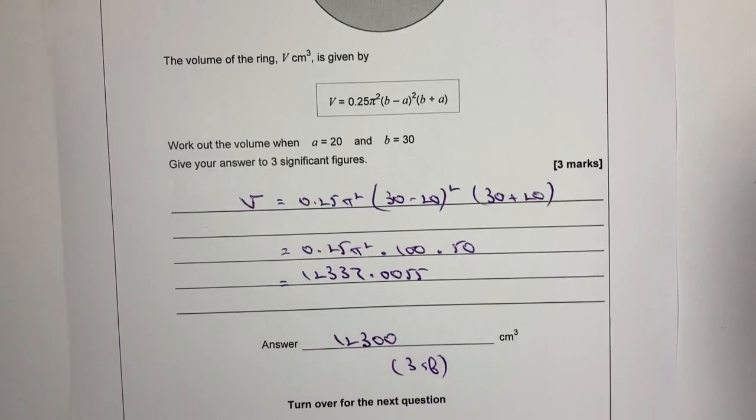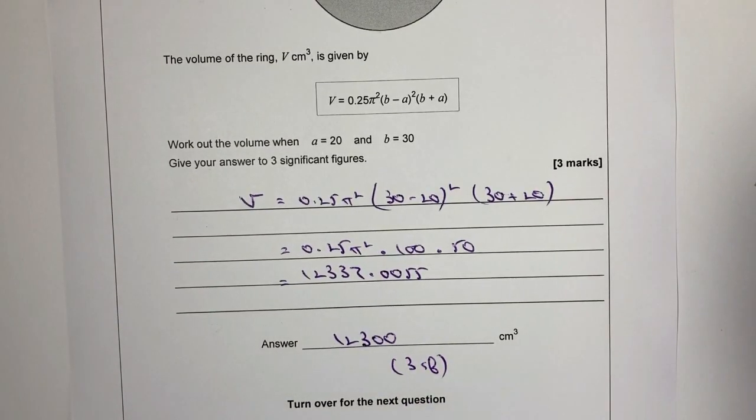Hope that's all right for you and you were able to follow that without too much of a problem. It just looks a little bit complicated until you realize it's just plugging in the numbers. So let's have a look then at question number 21.